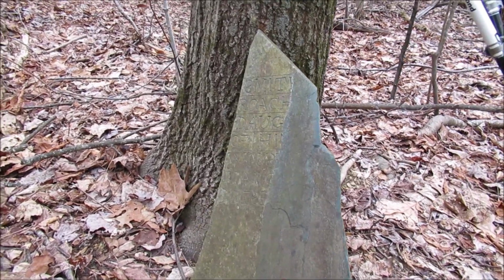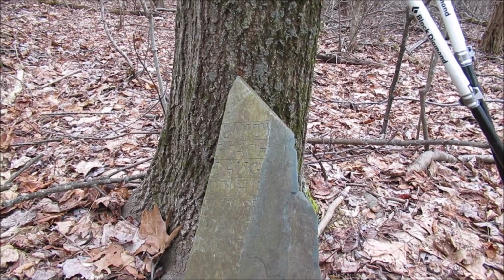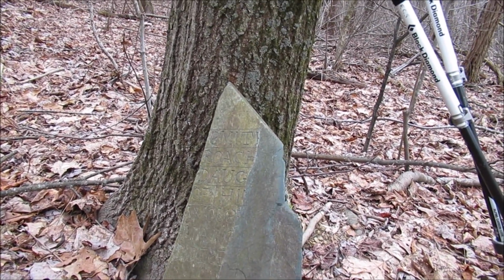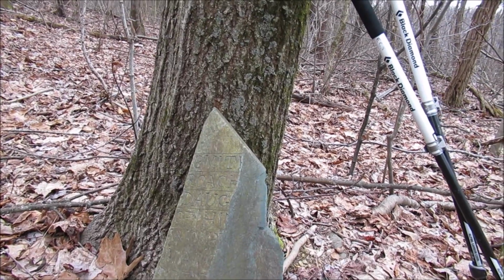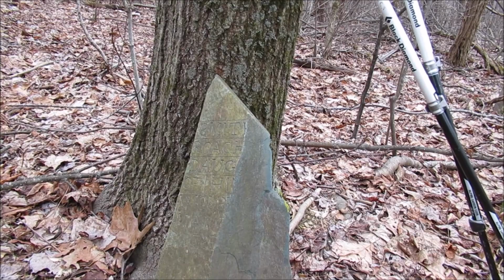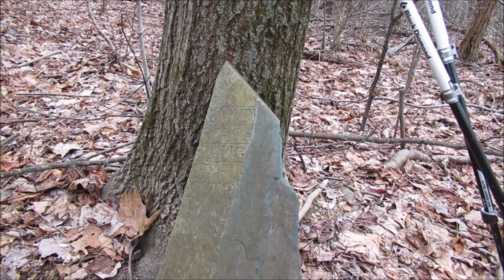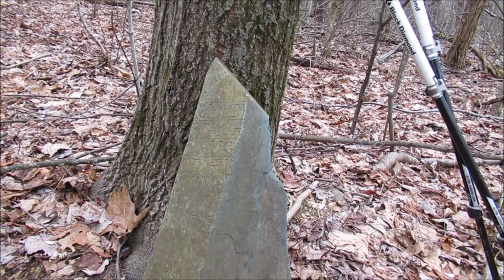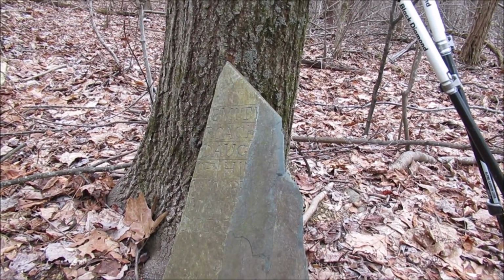Here's another one that's got some marking on it. That top word might be S-M-I-T-H with a backwards S. Roach, daughter of... I can't make out the rest of it.